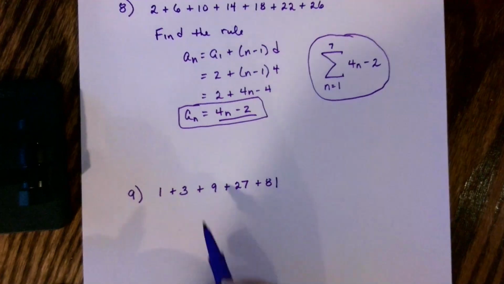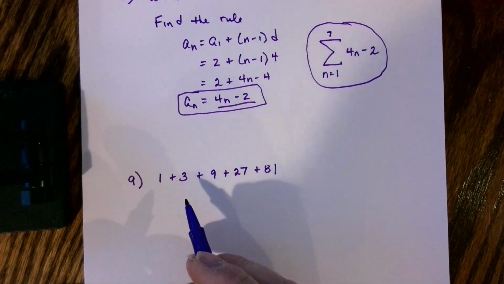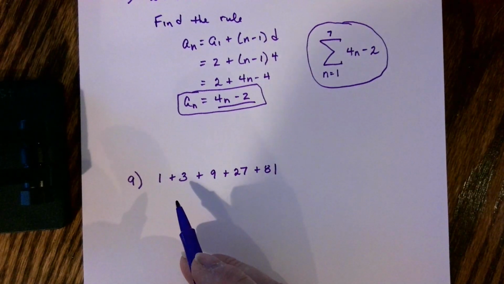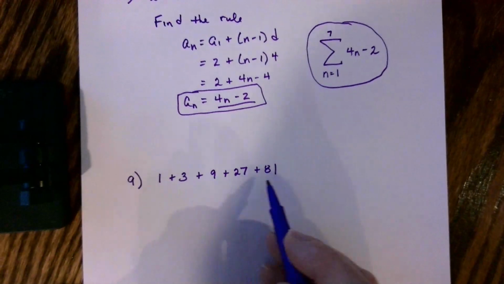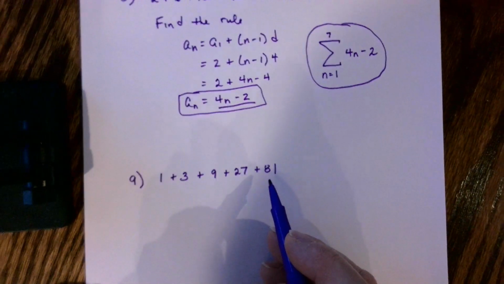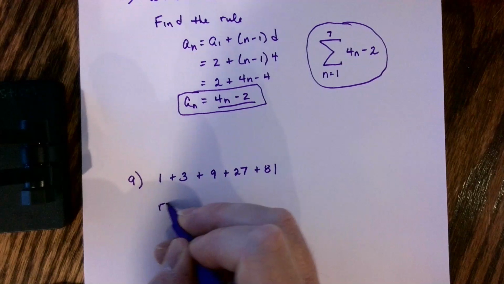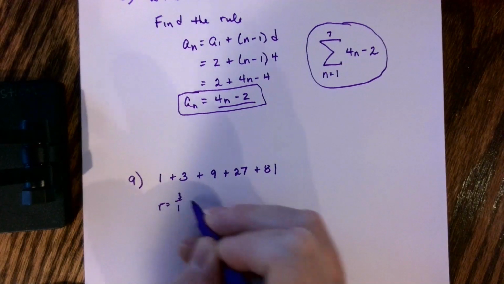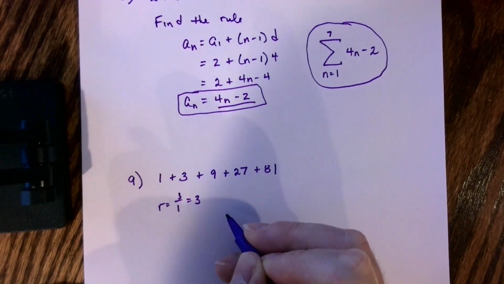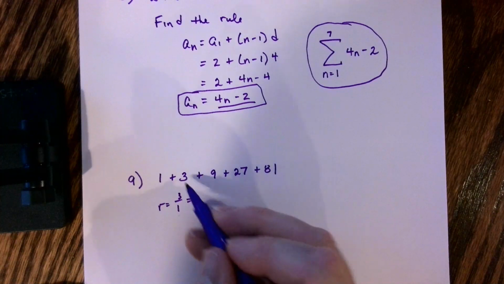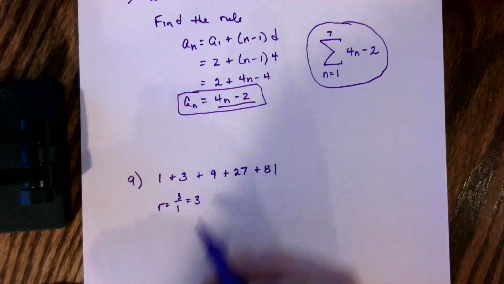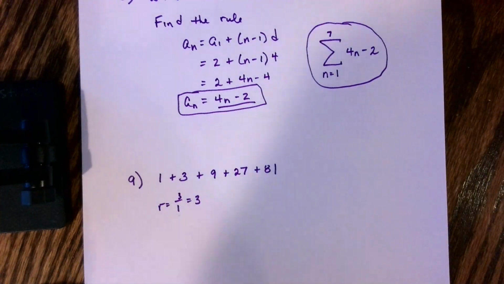Well, again, I have to identify if it's arithmetic or geometric first. This particular series is in fact geometric. My r value can be found by taking 3 divided by 1, which is 3. And as you can see, 9 divided by 3 is 3, 27 divided by 9 is 3, and 81 divided by 27 is 3.